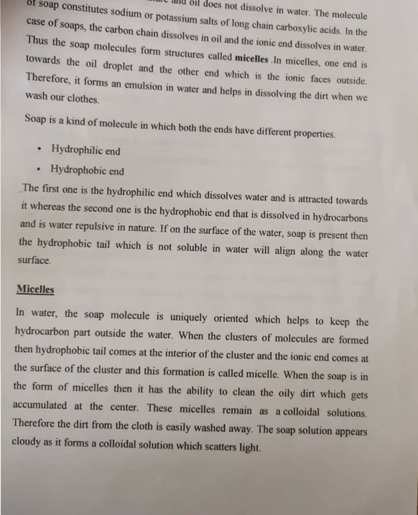Micelles. In water, the soap molecule is uniquely oriented, which helps to keep the hydrocarbon part outside the water. When a cluster of molecules is formed, the hydrophobic tails come to the interior of the cluster and the ionic ends come to the surface of the cluster, and this formation is called a micelle.